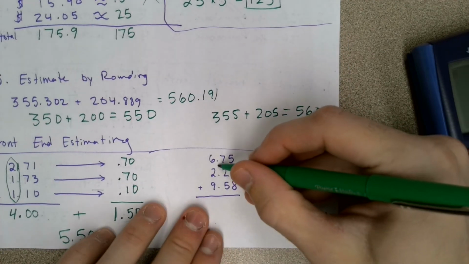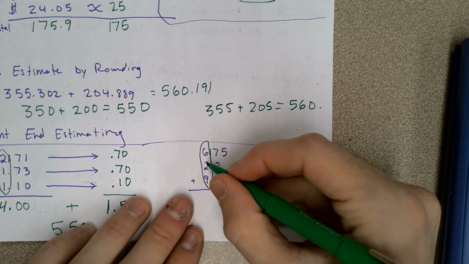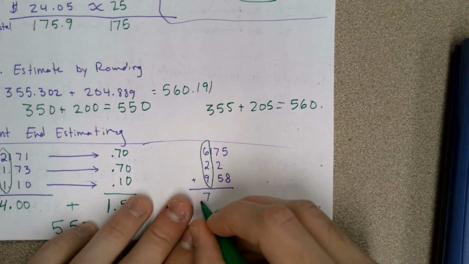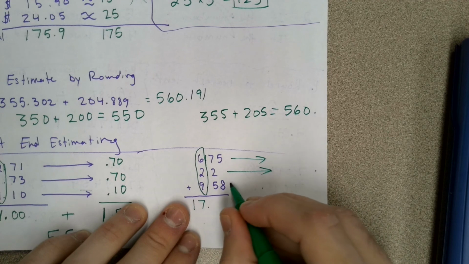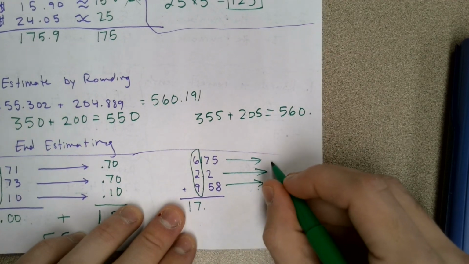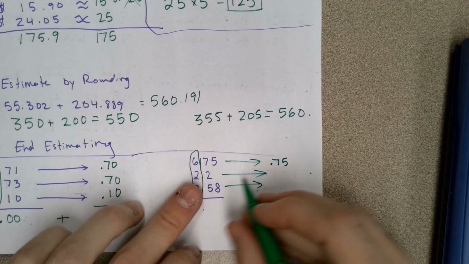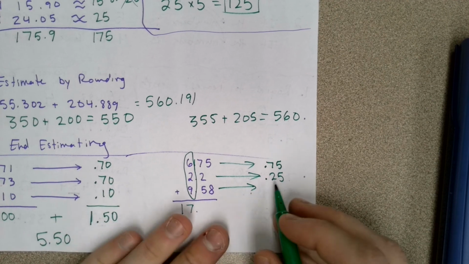Another strategy, I'll practice one more right here. Start with the front. We've got 6 plus 2 is 8 plus 9 is 17. So that's $17. Take those back sides. I like right here, I'm going to estimate this as 0.75. I'm going to leave it like that. To make my math a little easier, I'm going to turn this into a 0.25. I'm going to round that up to a 0.25.